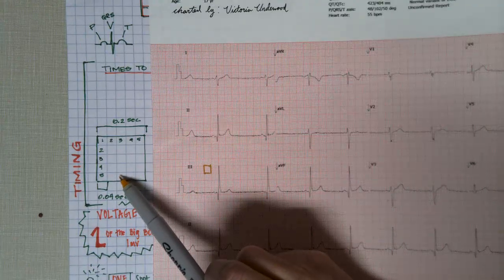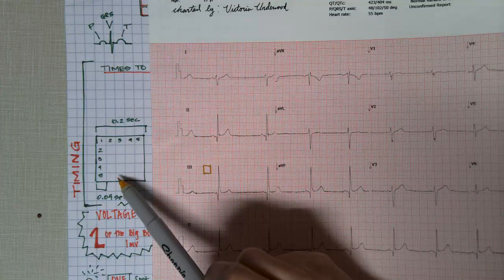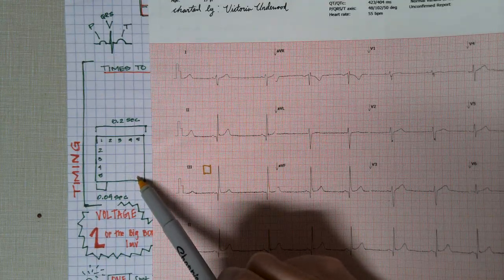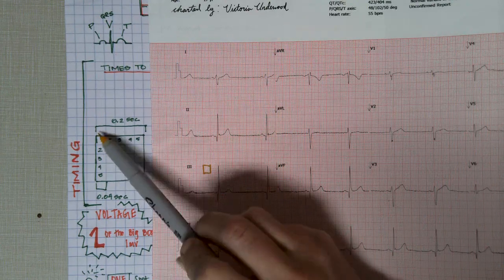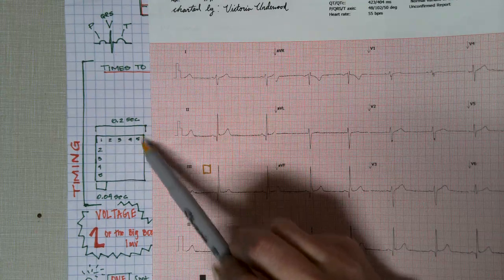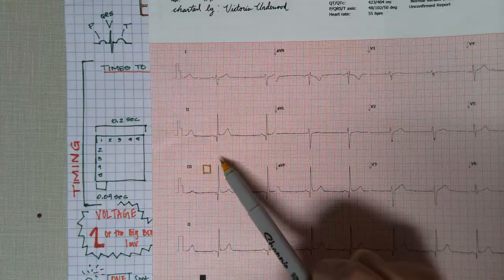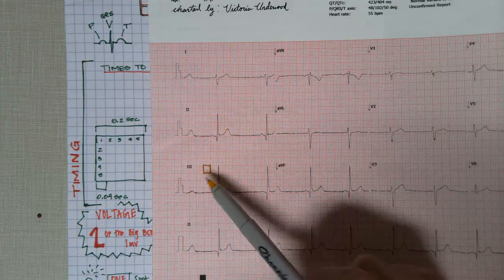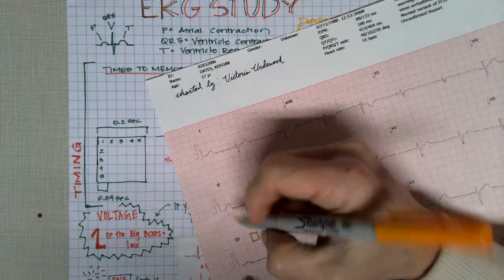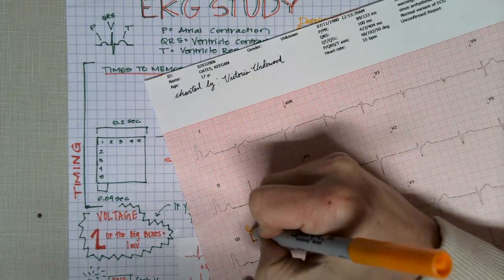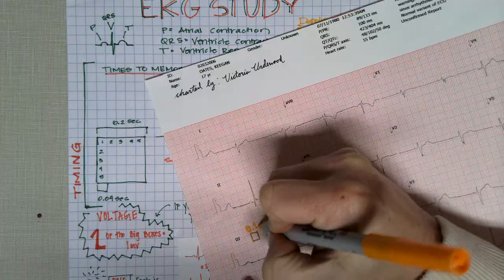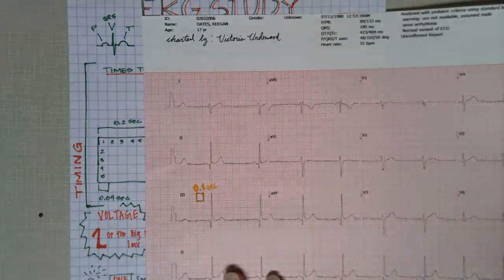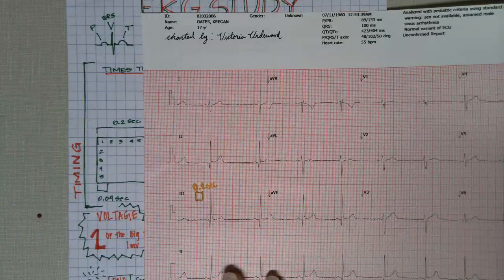0.04 plus 0.04 equals 0.08. That's going to equal 0.12. That's going to equal 0.16. And that's going to equal 0.2. So all 5 tiny boxes are going to equal, that's hard to do on a camera, 0.2. That tiny box is 0.2 seconds.